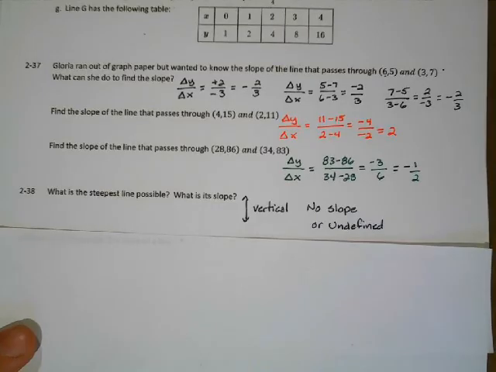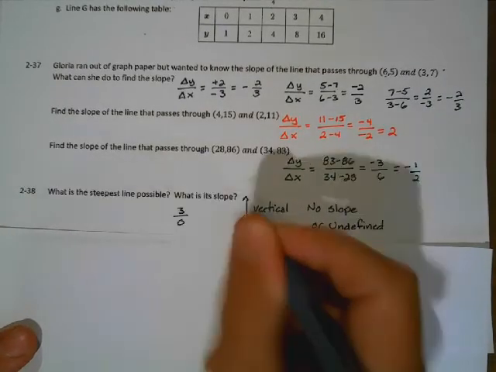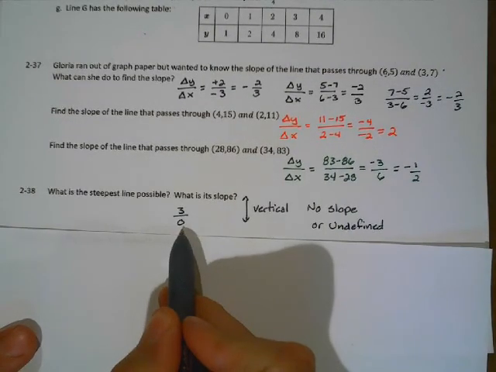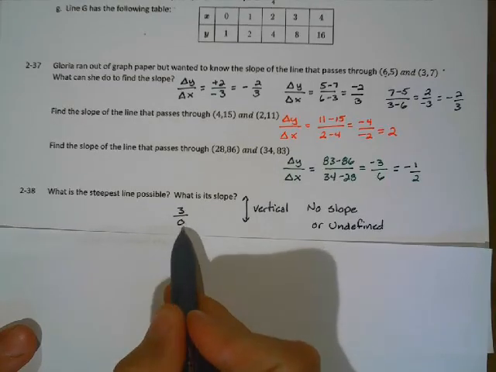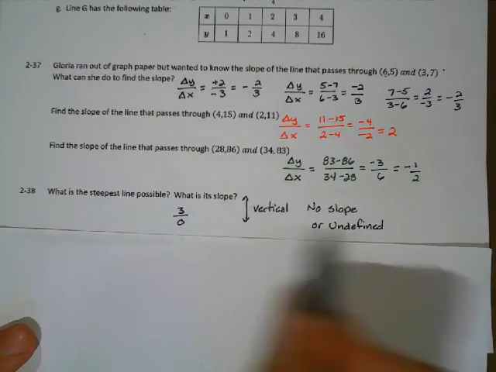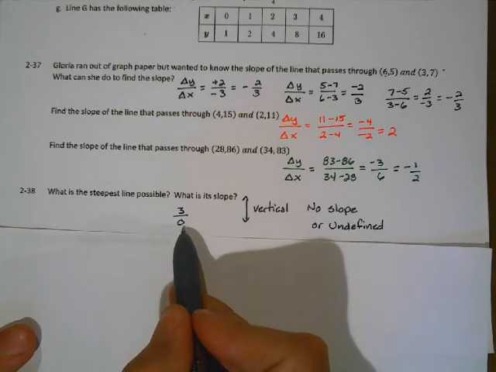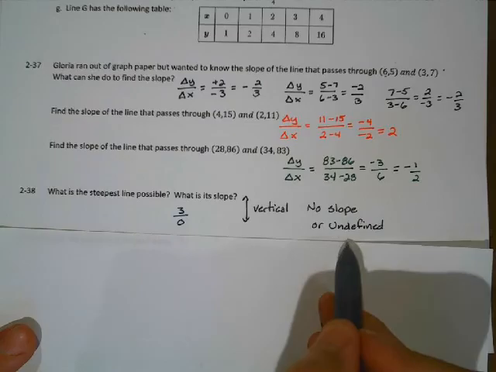Undefined just means that you can't write it out, because remember we said when we have the slopes of those vertical lines, we always get 0 in the change in the x, and you can't have 3 pieces of nothing. So that's why we say undefined, is you can't really state what that number is because it doesn't exist. You can't do 3 divided by a 0. You can't divide anything by 0. So we would say no slope or undefined also works.